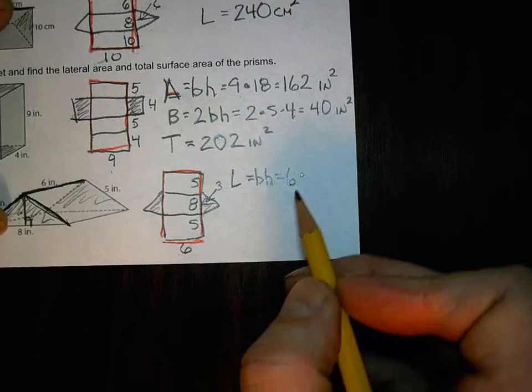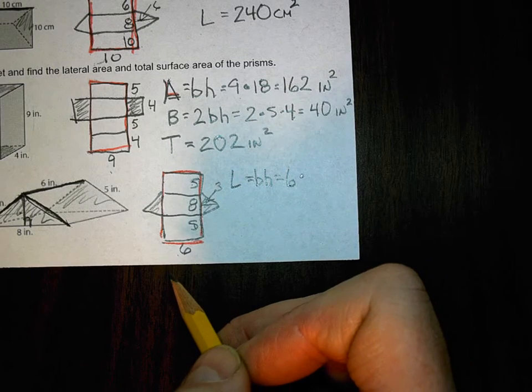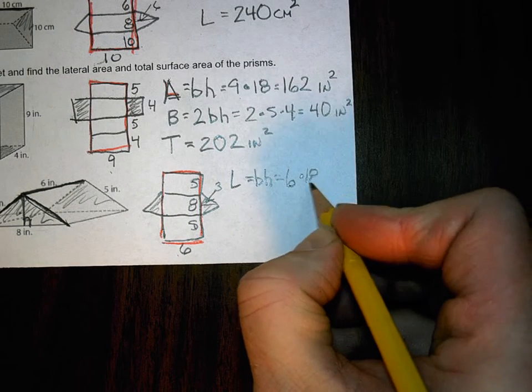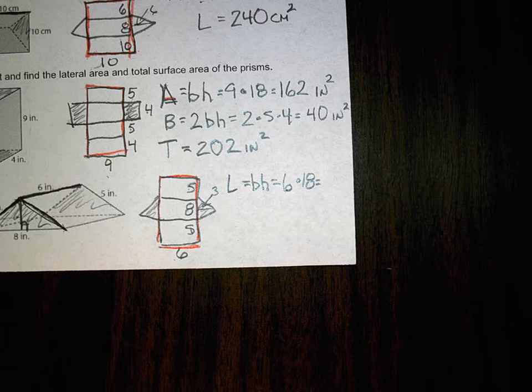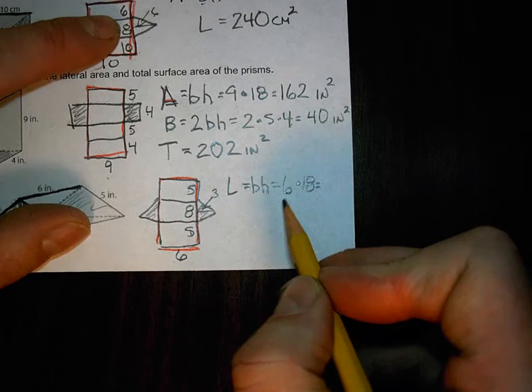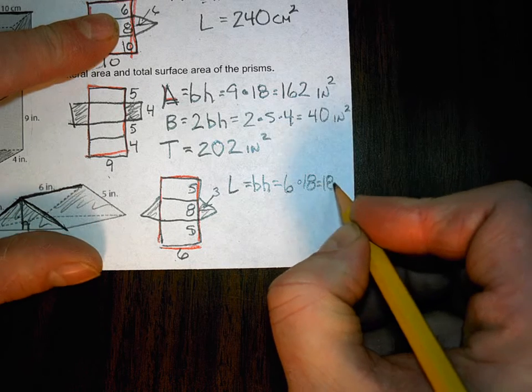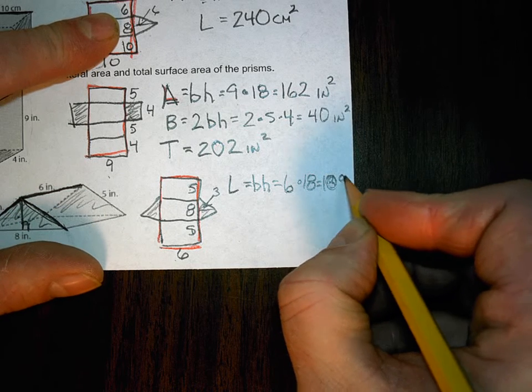We haven't figured it out yet. 5 plus 8 plus 5, what is it? 18. What's 6 times 18? 108. So our lateral area is 108 inches squared.